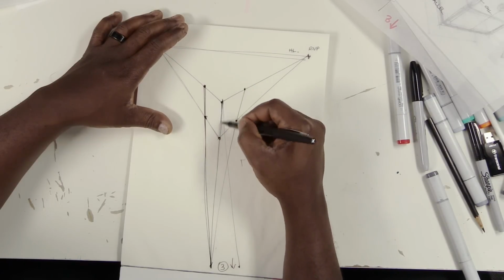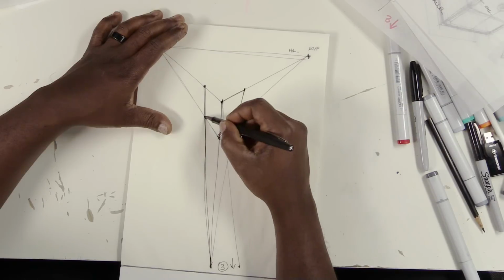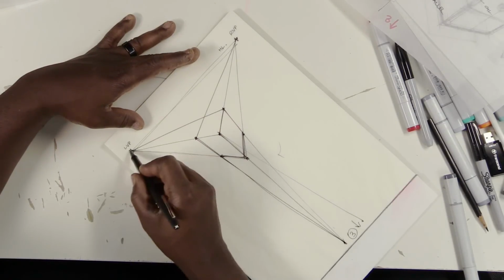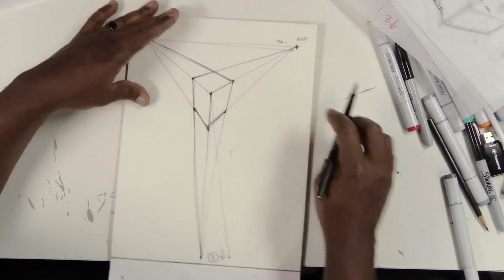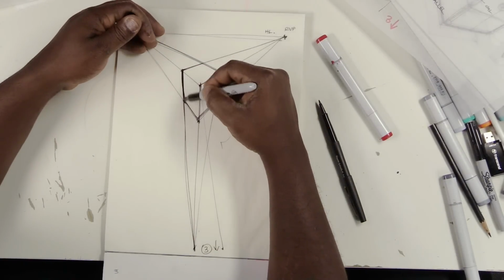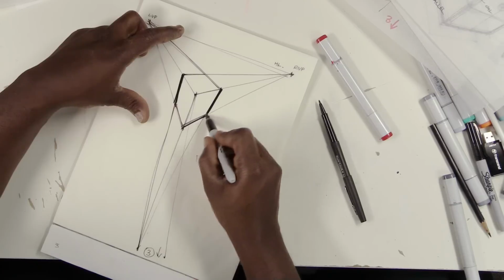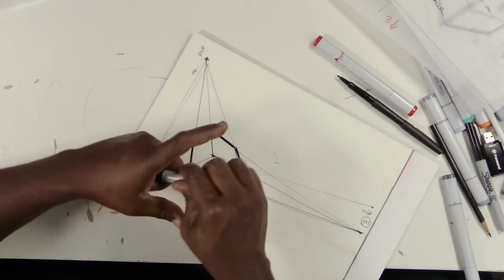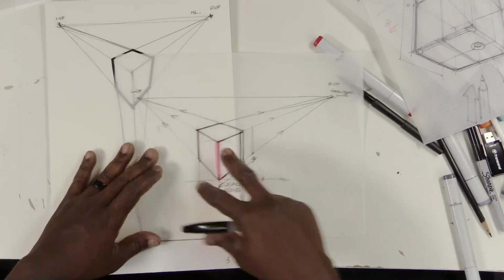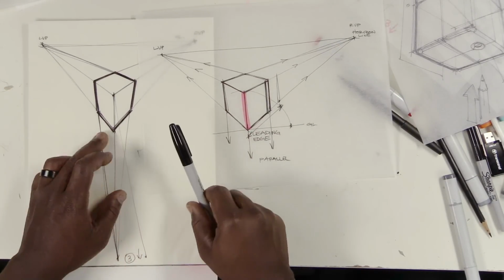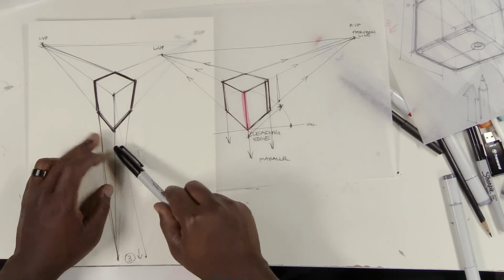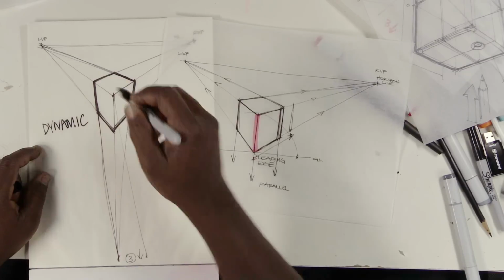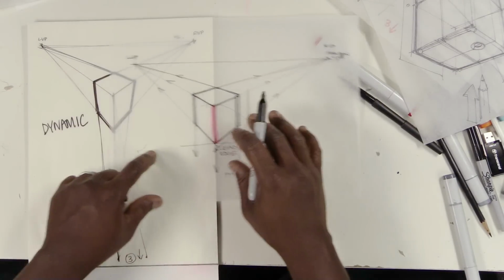So now I have two faces of this cube or box. And now I can go to my right vanishing point like so, and over to my left vanishing point like so. Just with a little outline, we can clean this up with my fat Sharpie here. And hopefully, I'll pull up the 2-point perspective example here so we can compare. There's definitely a little more dynamic to the sketch on the left, and that word is dynamic. There's more of that quality here than there is here.